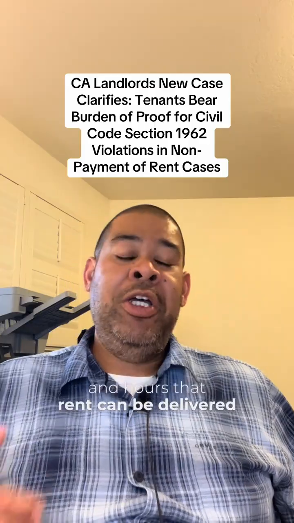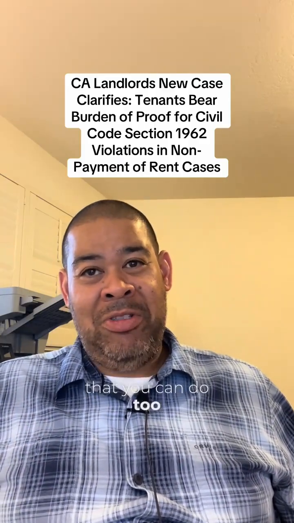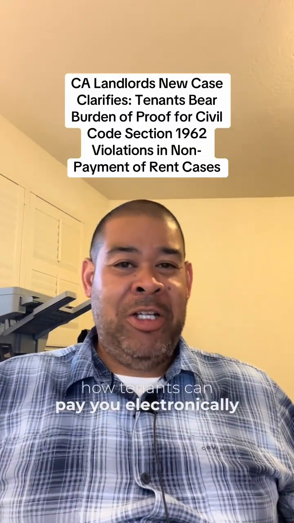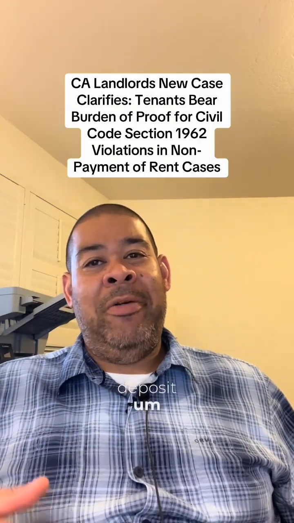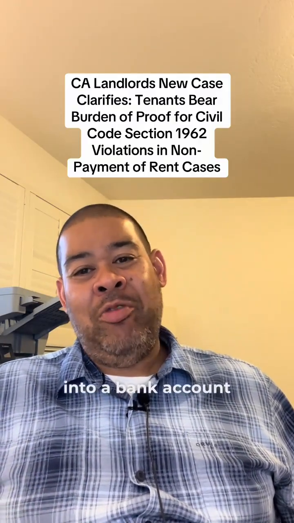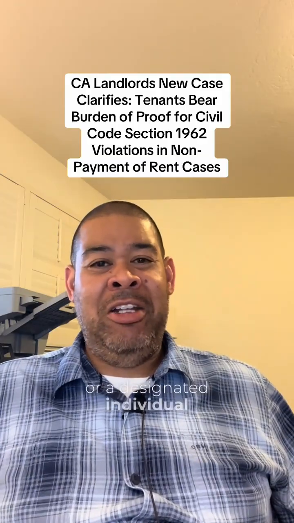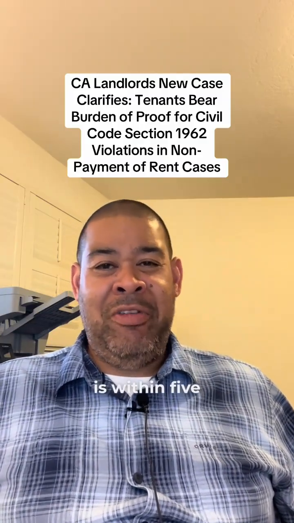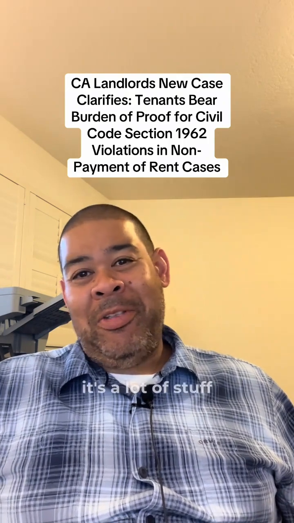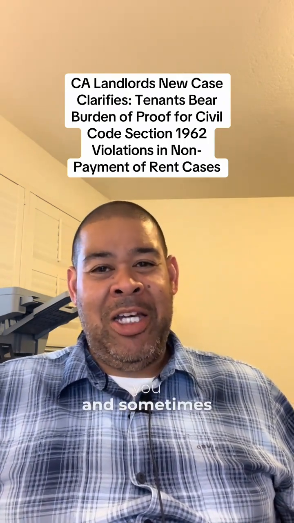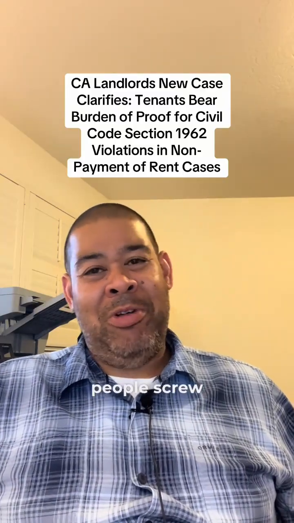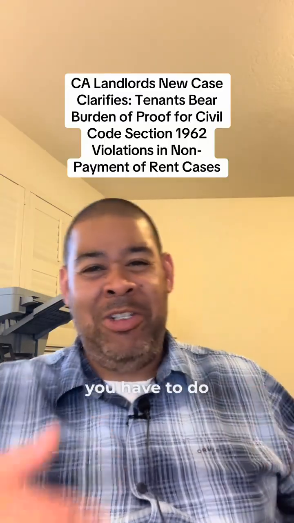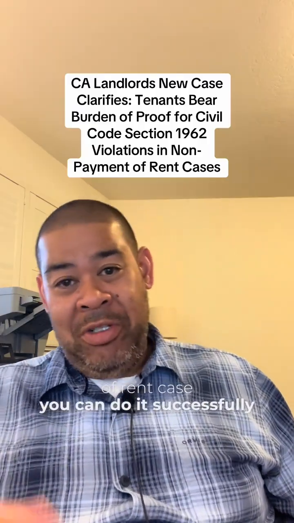There are some optional things too, such as electronic forms of payment, or depositing rent into a bank account of the landlord or a designated individual, so long as that bank account or branch is within 5 miles of the property. There's a lot of stuff they give you, and sometimes we see a lot of people get it wrong. So it's important that you comply, so when you have to do a non-payment of rent case, you can do it successfully.